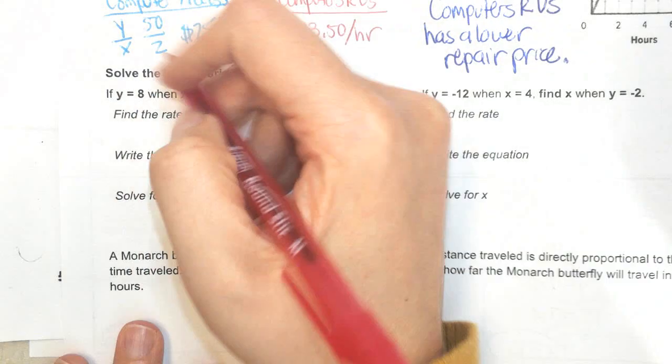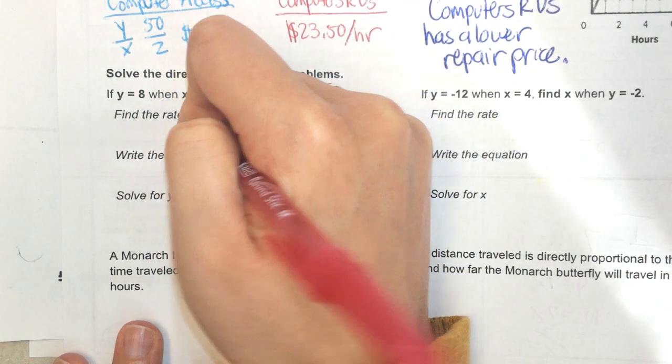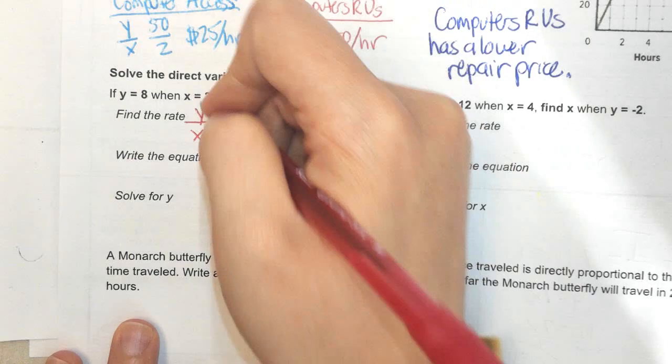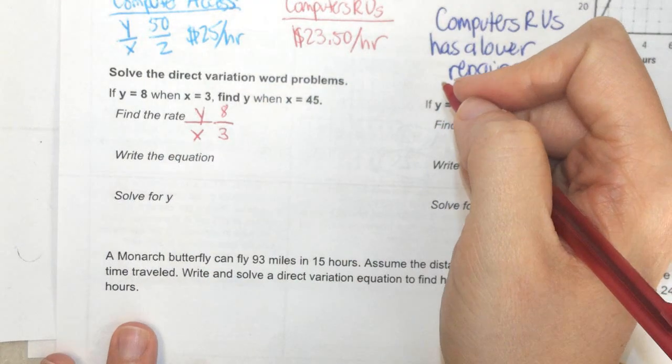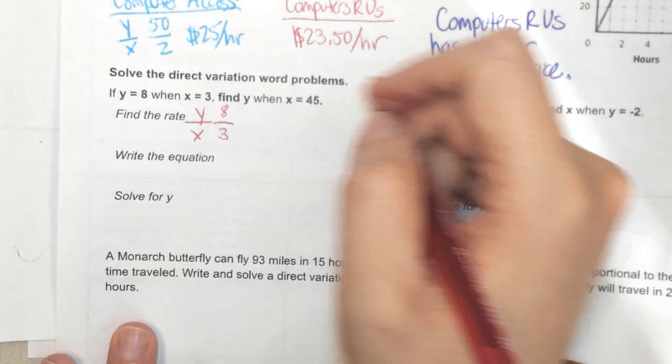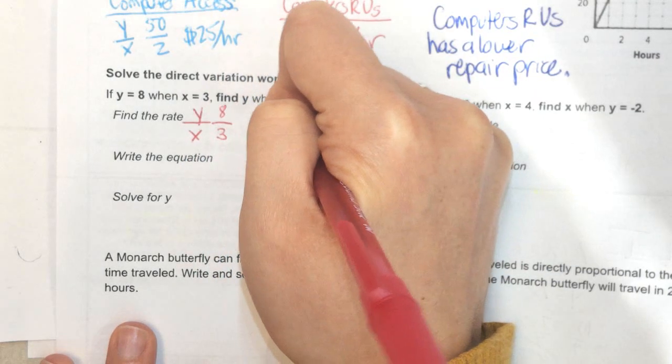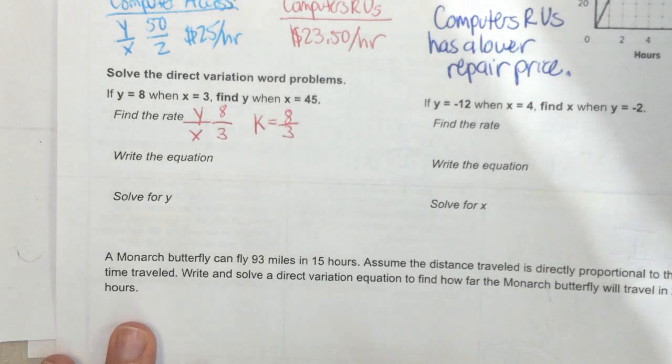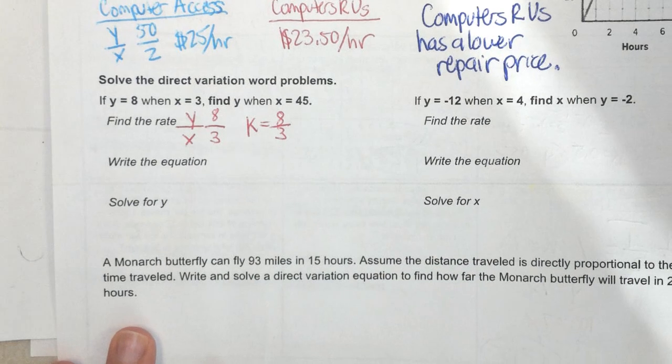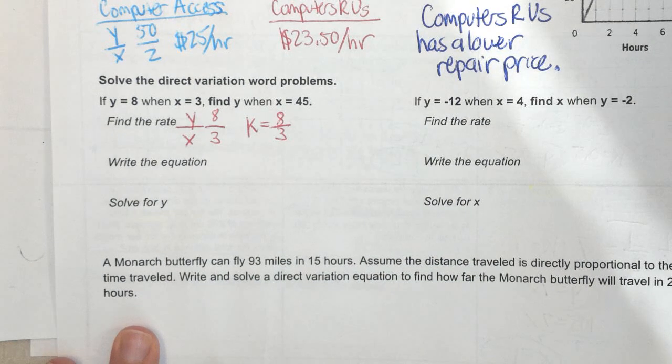So to find k, we do y over x. That's our rate. What was my y? Anyone? What was my x? Can you simplify 8 over 3? No. So k equals 8/3. So write your equation. Should only take you about 15 seconds at most. Write your equation.